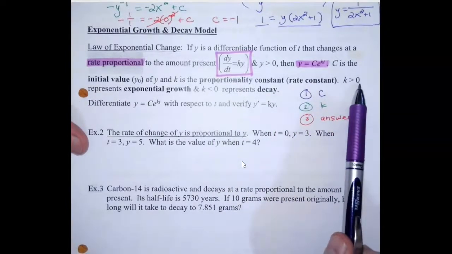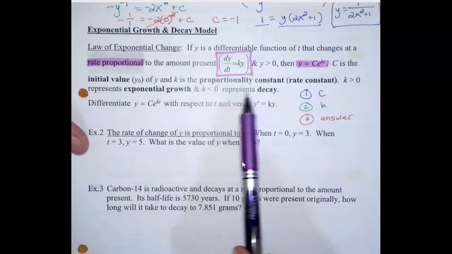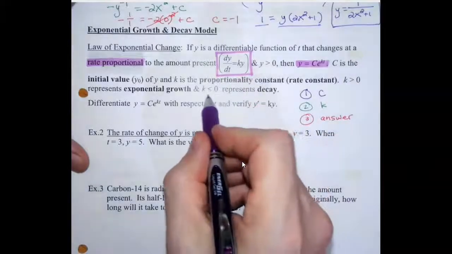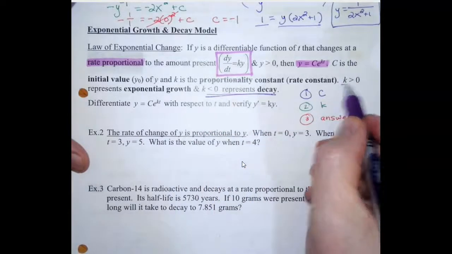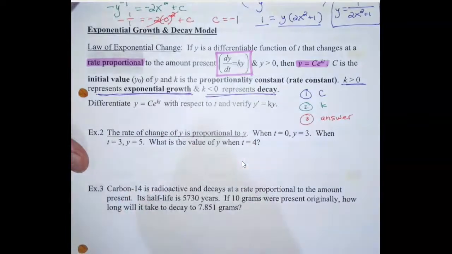If K is greater than 0, then we have growth, and if K is less than 0, then we have decay. So that's probably something that would be good to highlight, but make sure you understand the difference between growth and decay there.